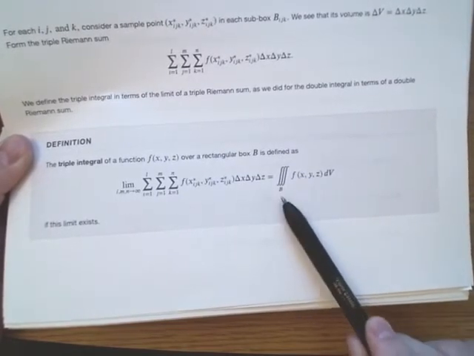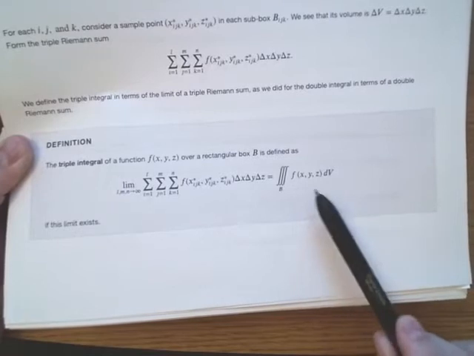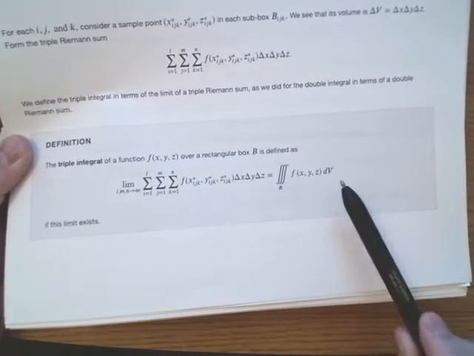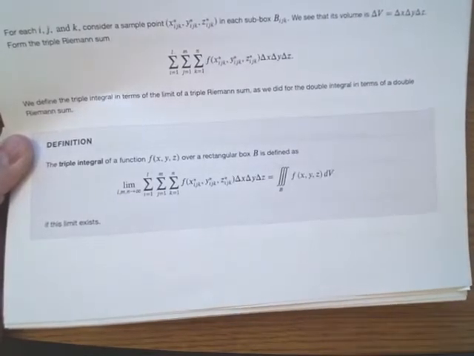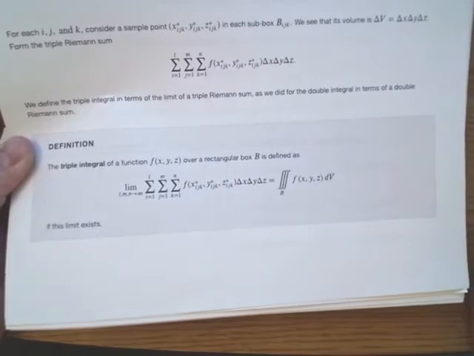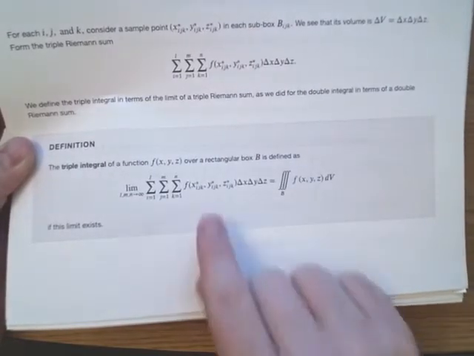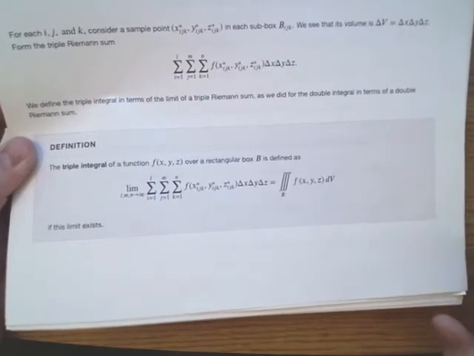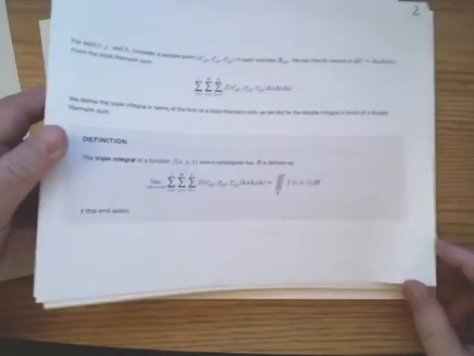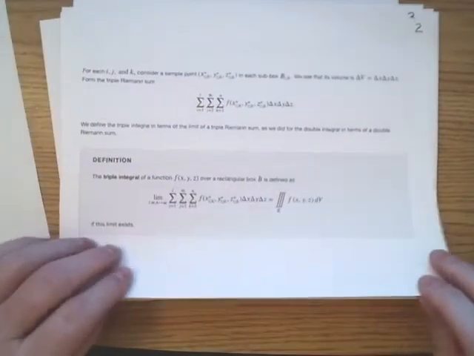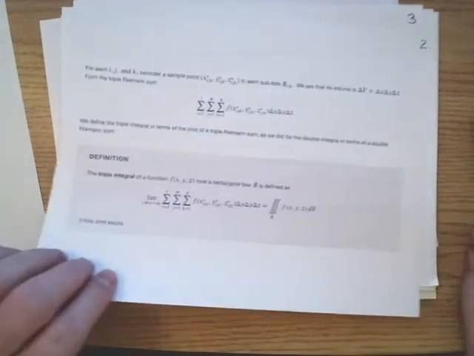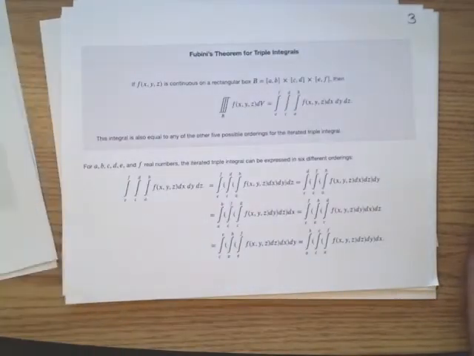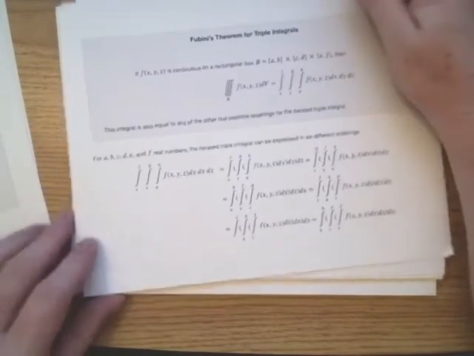So we would have the triple integral over the box of f of x, y, z, dV, if that limit exists, and that limit will exist whenever f is a continuous function of x, y, and z over that rectangular box, meaning its interior. That's our definition. Now, we've got a Fubini's theorem for triple integrals.